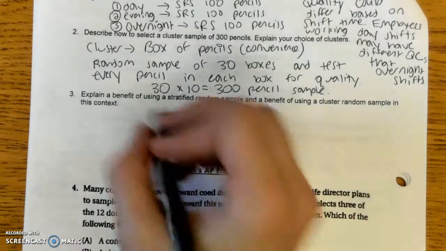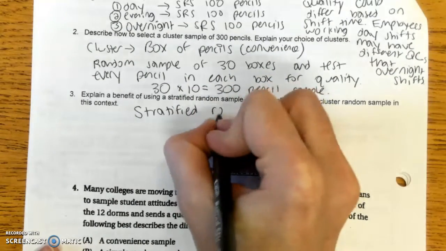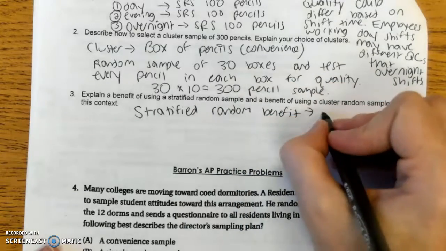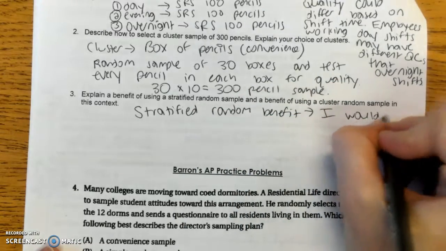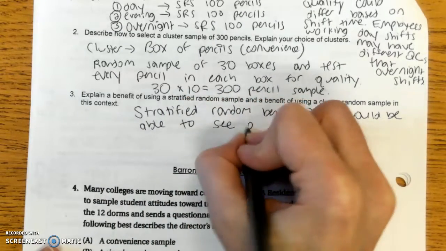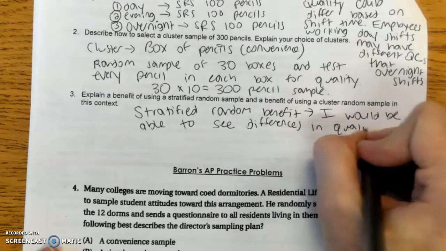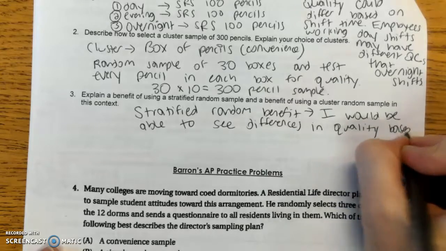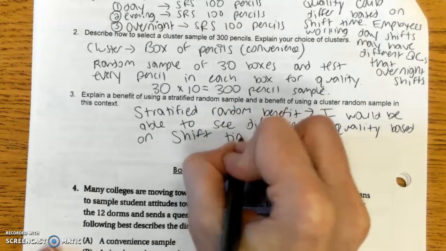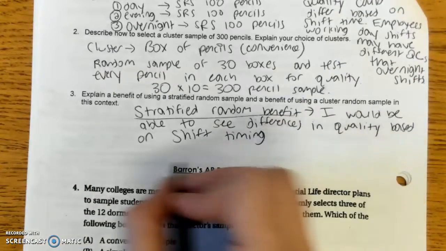All right, so explain a benefit of using stratified random sampling and a benefit of using cluster random sample in this context. So my stratified random sample benefit, I would be able to see differences in quality based on shift timing. And that would be helpful from a business perspective, right? So that's my benefit for stratified sampling.